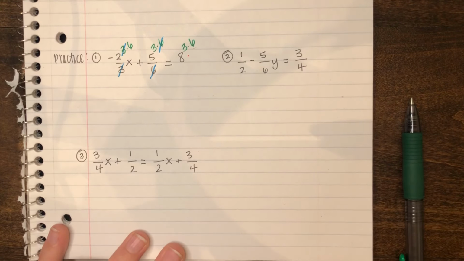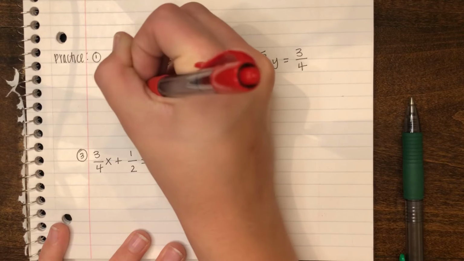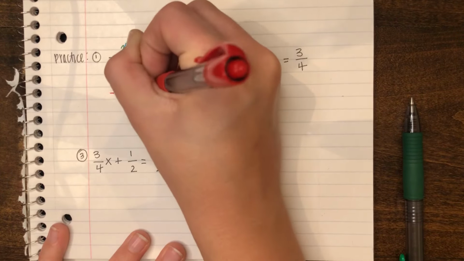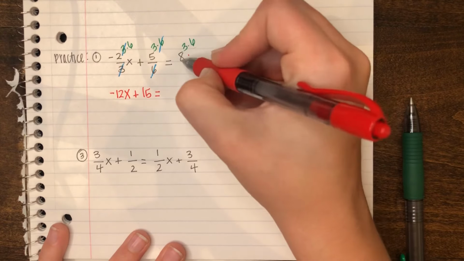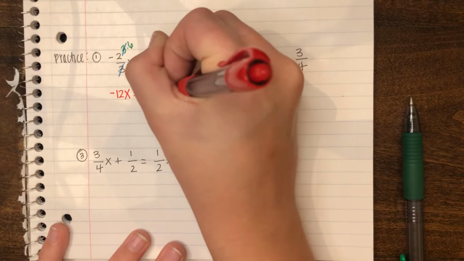Now I'm going to multiply what's remaining. Negative 2 times 6 is negative 12x. Plus 5 times 3, 15. And that is equal to 8 times 3 times 6, which is 8 times 18, 144.